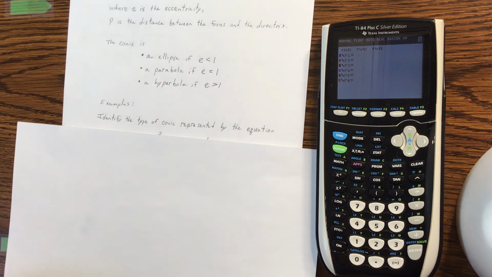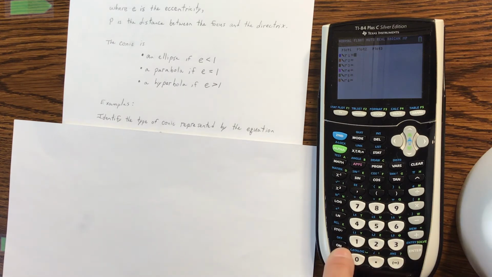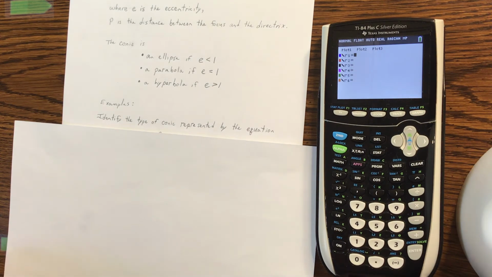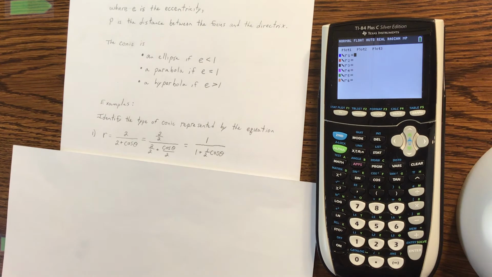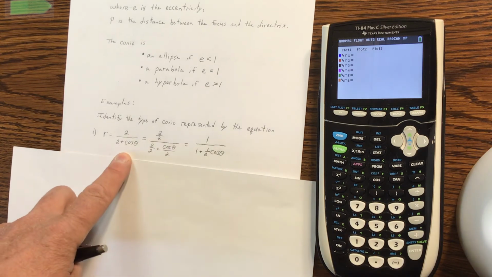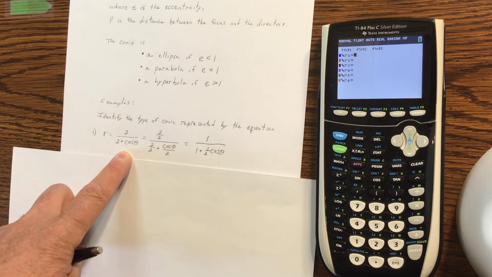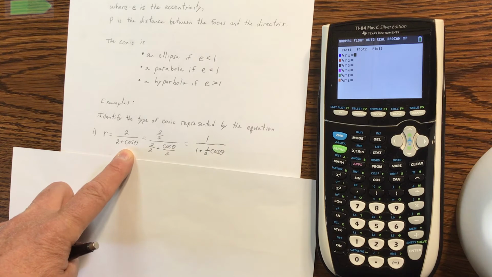Here are our examples. Let's identify the type of conic represented by the equation. Not only are we going to identify it, I like to also graph it. So here is our first example: r equals 2 divided by 2 plus cosine of theta.